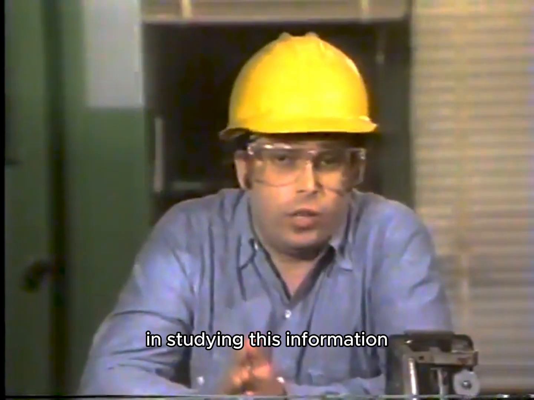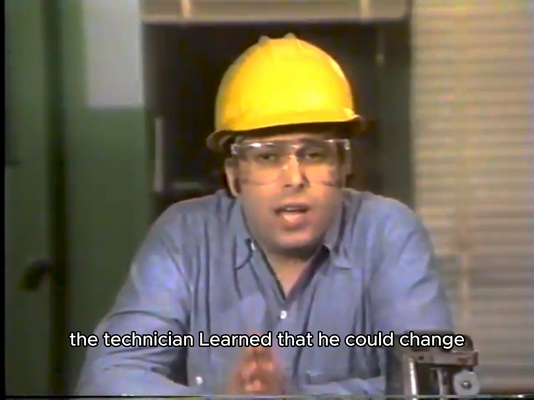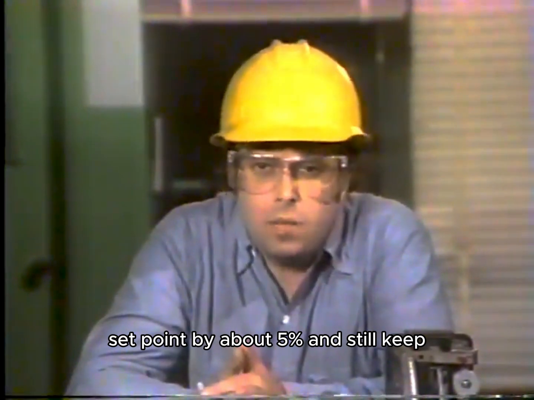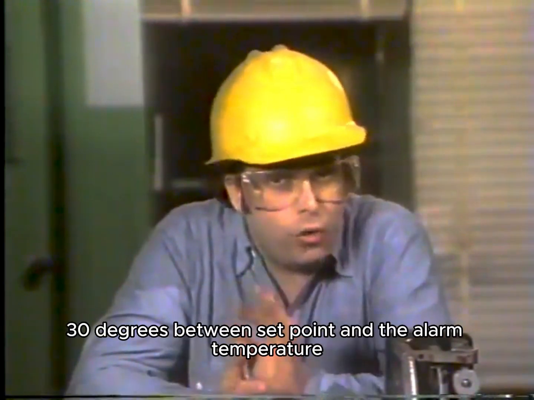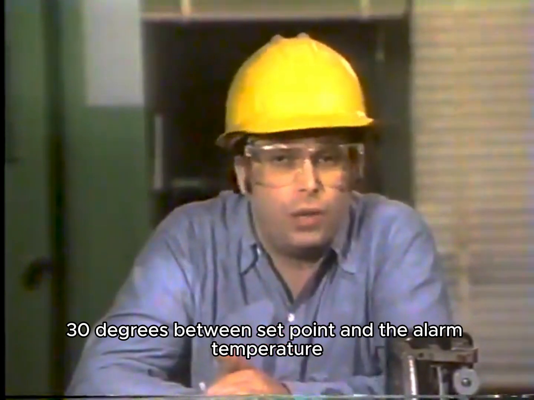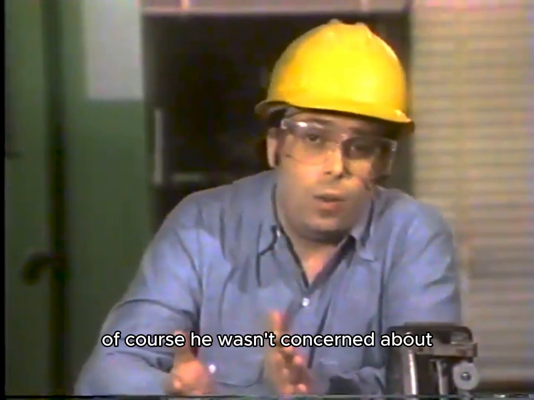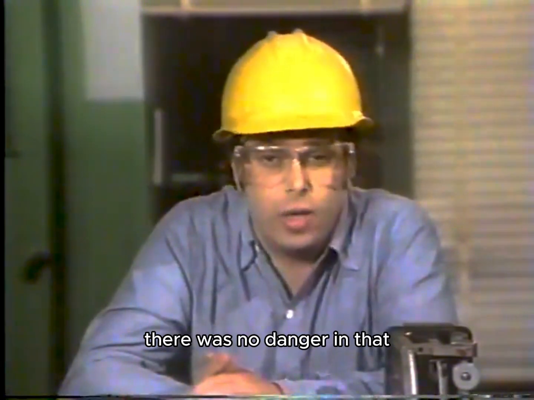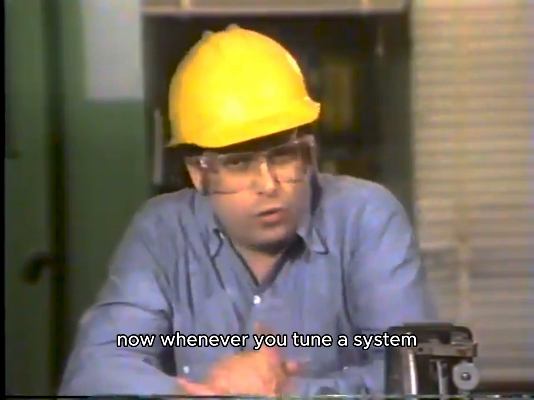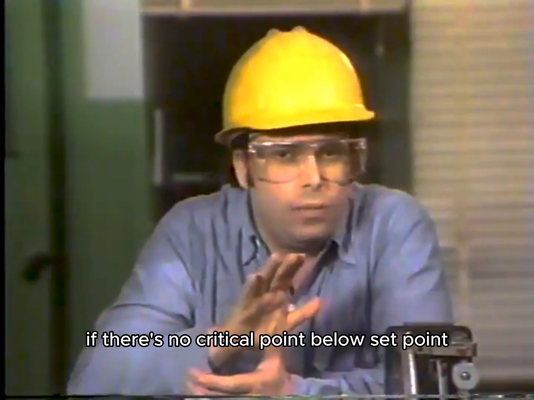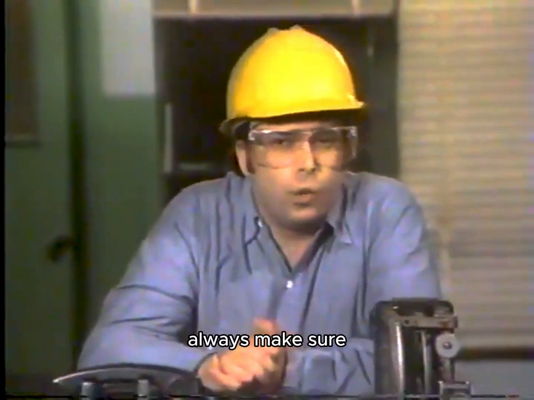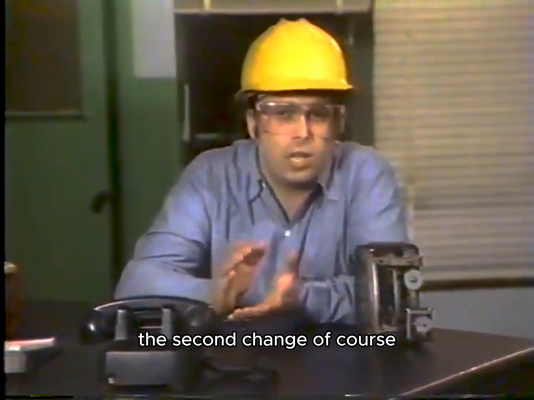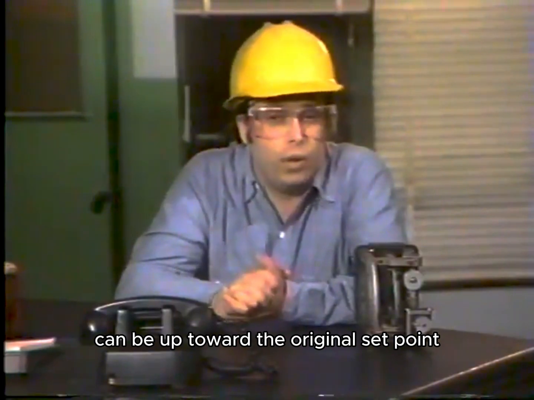In studying this information and in talking with the engineer, the technician learned that he could change set point by about 5% and still keep the cooling water temperature within that 30 degrees between set point and the alarm temperature. Of course, he wasn't concerned about causing the cooling water temperature to go too low. There was no danger in that. Now, whenever you tune a system, if there's no critical point below set point, always make sure your first change is down from set point. The second change, of course, can be up toward the original set point.